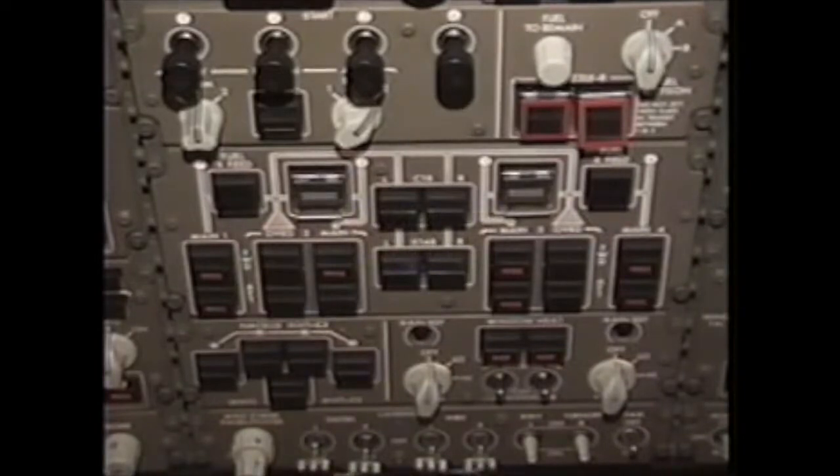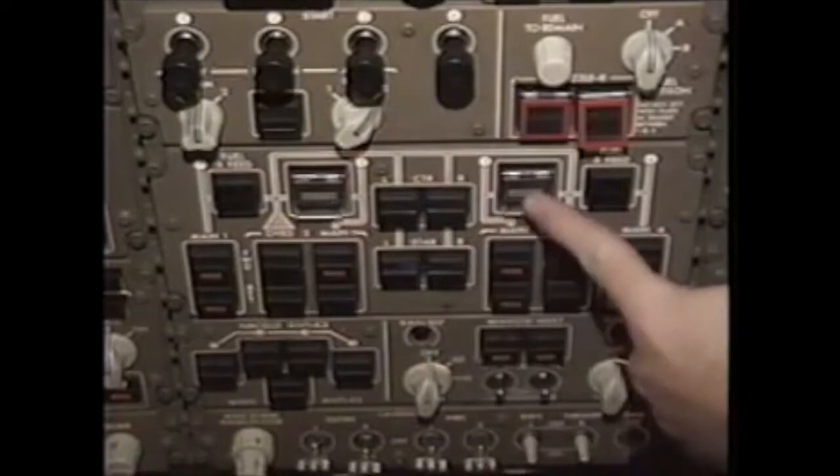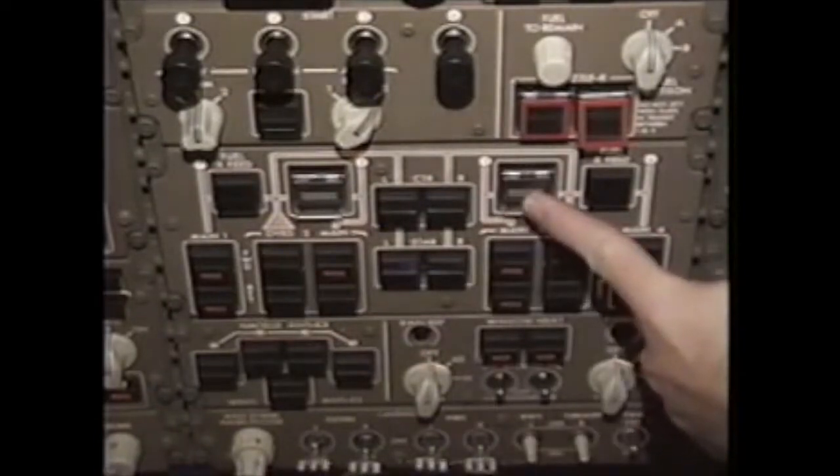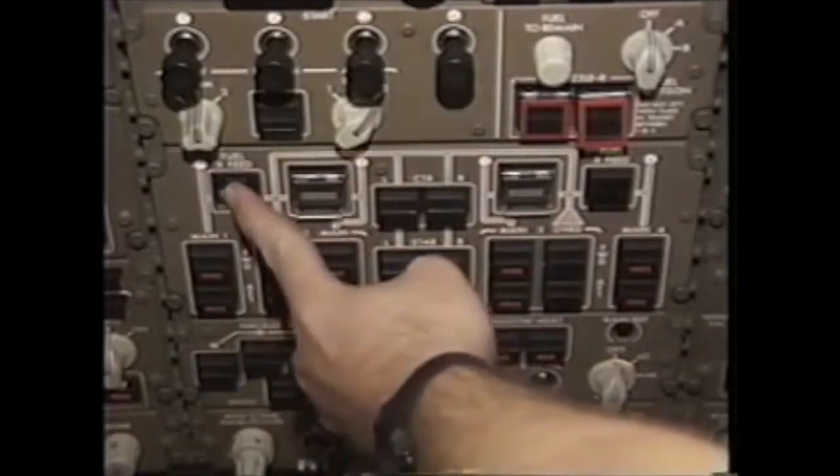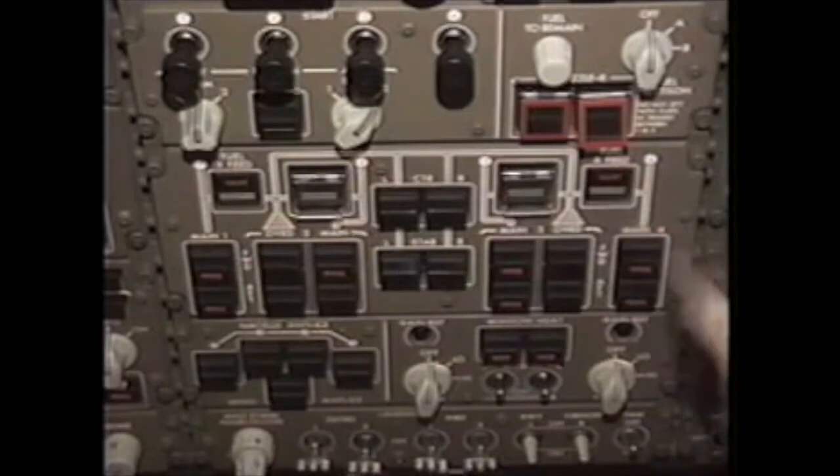During the initial captain's cockpit setup, the captain will set up the crossfeed valves on the fuel panel in accordance to the fuel load on board. Crossfeed valves 2 and 3 are always open regardless of fuel quantity. Whenever your total fuel on board is greater than 120,000 pounds, the captain will also open up crossfeed valves 1 and 4.